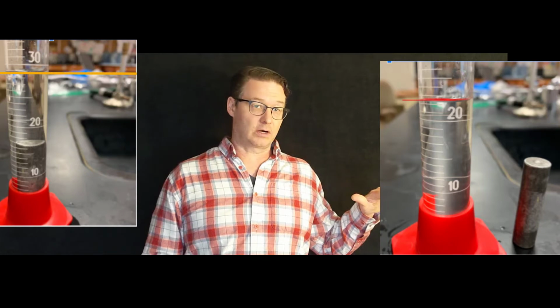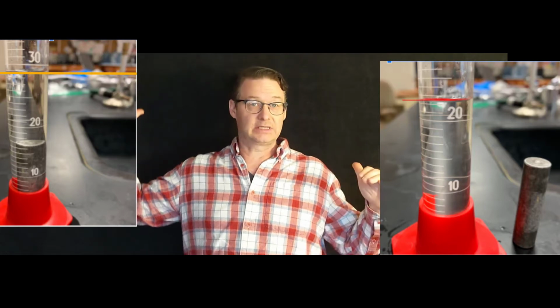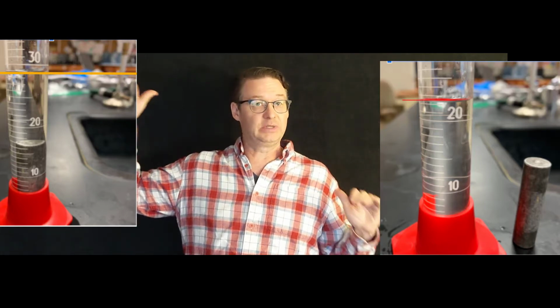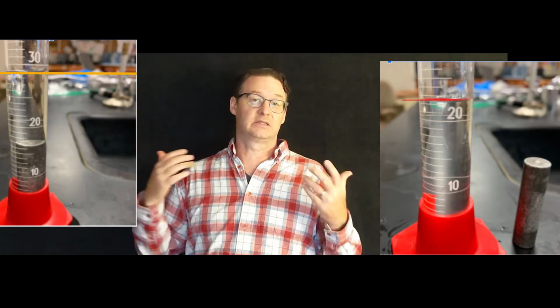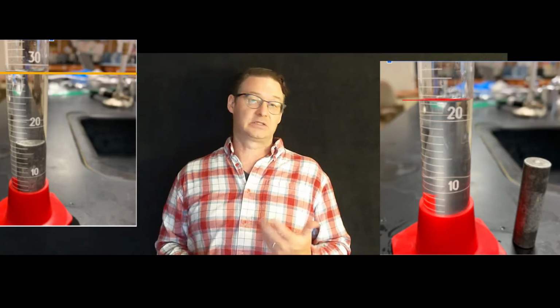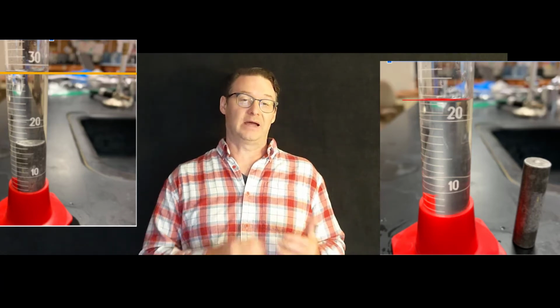Well, if we have water in the beginning and water plus aluminum at the end, what we need to do, and we'll do this in the calculation, is find the difference between these two measurements. The difference between the water levels is the volume of the cylinder that we put in. This is known as the displacement method. We're measuring the volume by how much water it displaces.